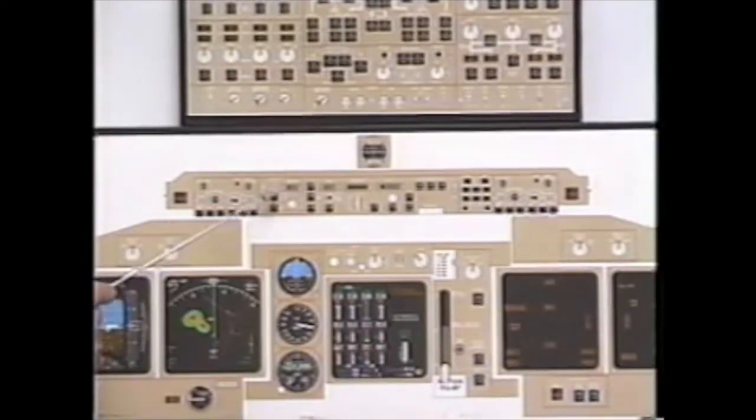Auto throttles have the ability to go after a thrust setting or a speed. The pitch mode of the airplane basically determines which mode of the auto throttles they should be in, thrust or speed. You can use auto throttles without the autopilot and flight director. Thus, you have to reach up and tell the auto throttles which mode you prefer them in, thrust or speed.